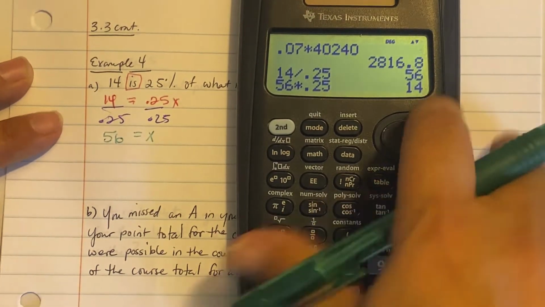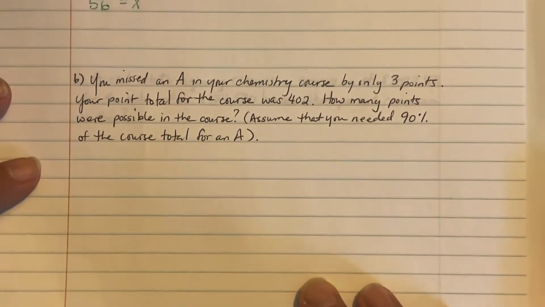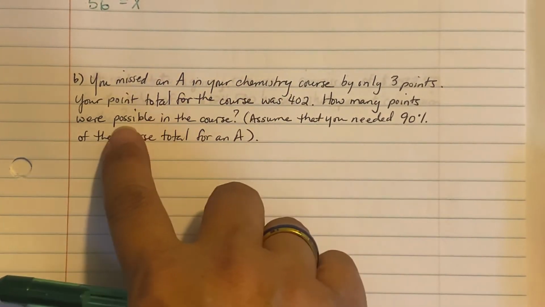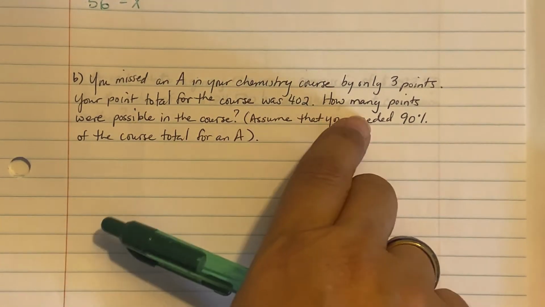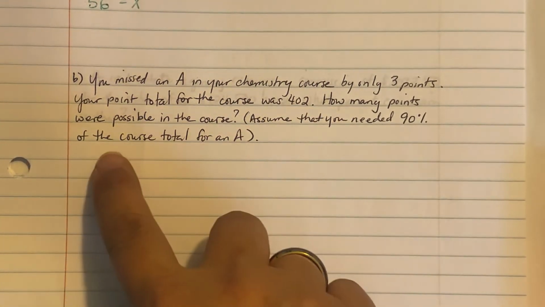On part B of example 4, it says you missed an A in your chemistry course by only 3 points. Your point total for the course was 402. How many points were possible in the course? Assume that you needed 90% of the course total for an A.